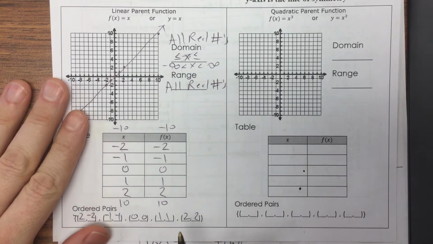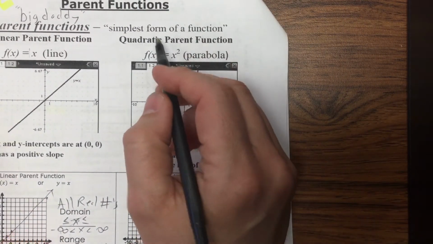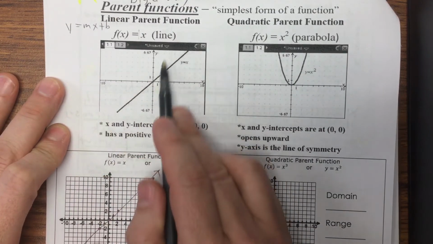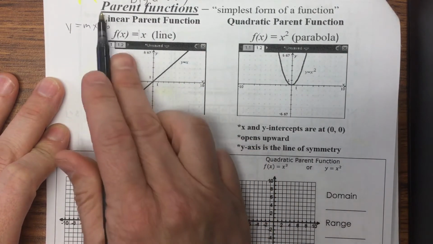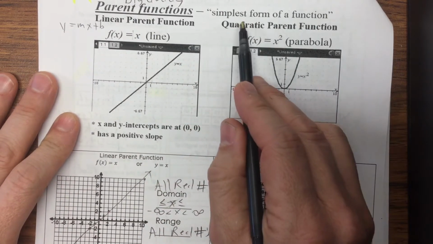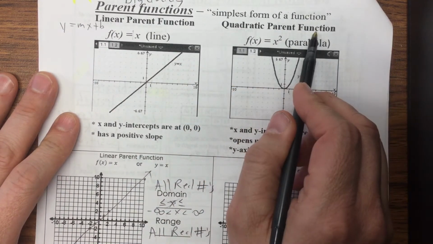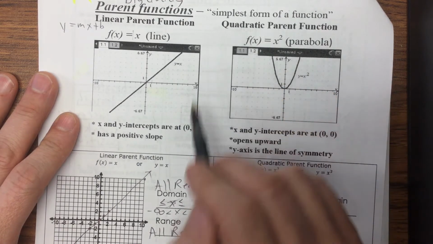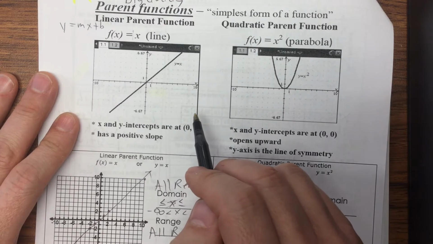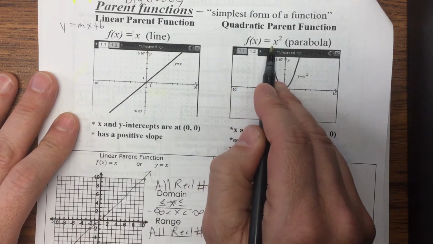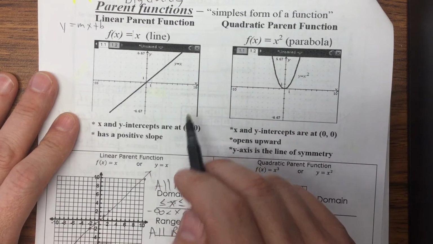Let's check out the quadratic parent function. A little bit different here. A linear parent function has a graph of a line. That's easy because they sound alike. Unfortunately, this one is not. The quadratic parent function has a graph of a parabola, and that's what it looks like. The most basic equation for a quadratic function is y equals x squared. All right?